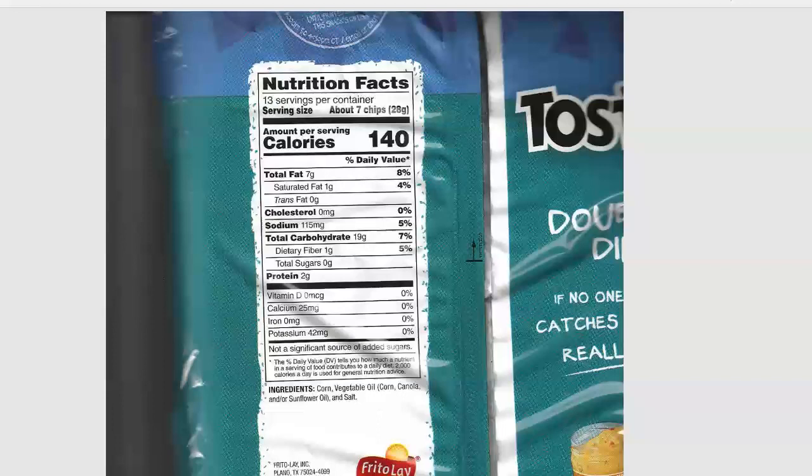So I think we need to be better label readers, especially to understand exactly what is in the foods that we're putting in our mouth. And I don't think you're ever too young to start eating in a healthier way. I know we're never going to do it perfectly, but it's interesting to look at these labels and see exactly what is in this food.